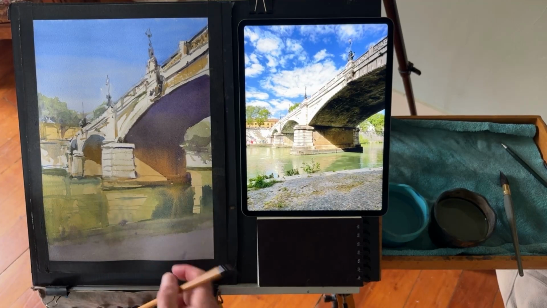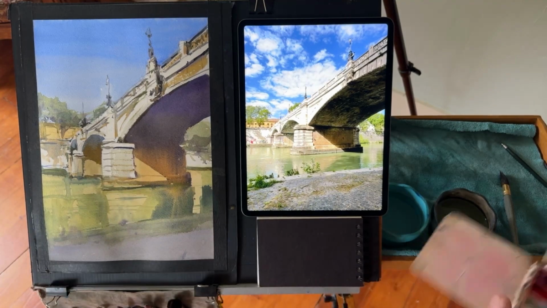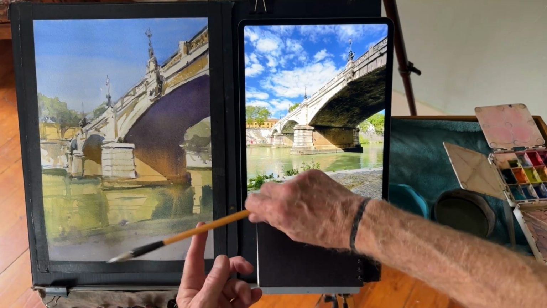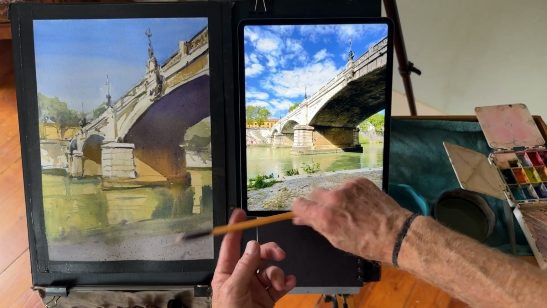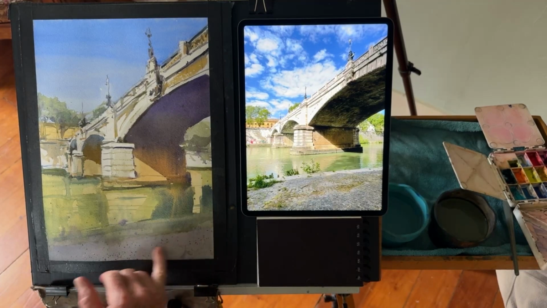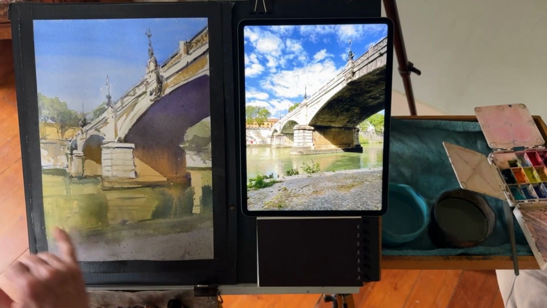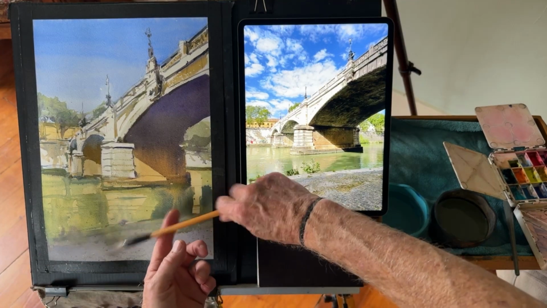Okay, this I would like a little drier, but I'm going to get some darks and I'm going to splatter some texture in there and splatter it, smear it to help with the cobblestone effect.